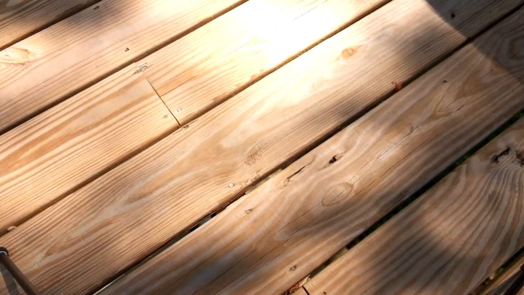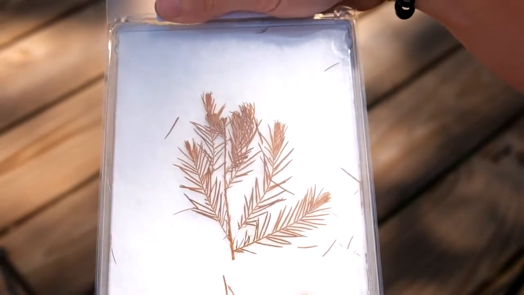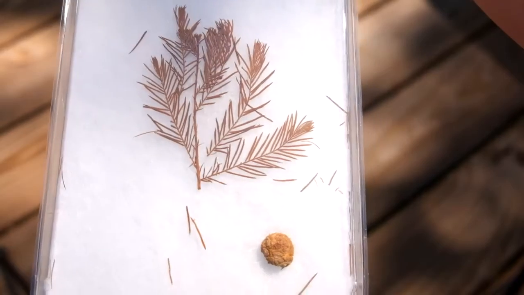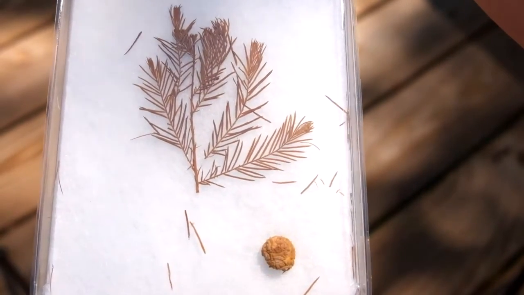Alrighty, so this next one right here is a pretty cool tree. It's a little bit different than what we've seen before. This one is very needle-like. Any guesses on what this is? That's its seed right down there too.